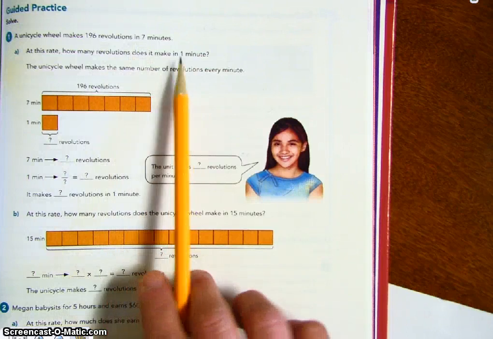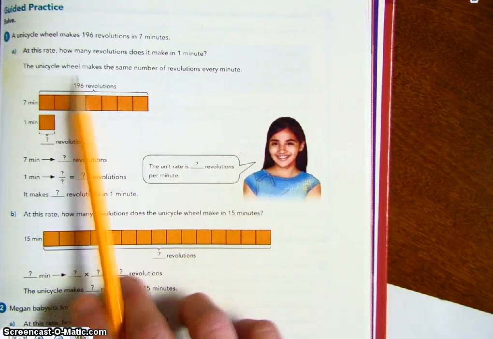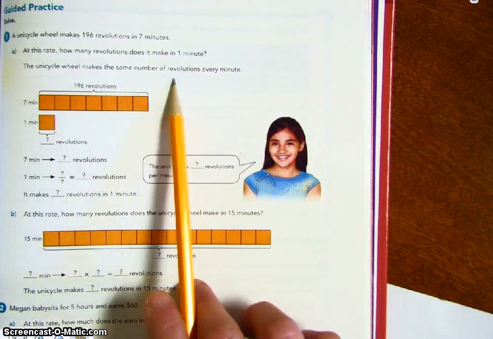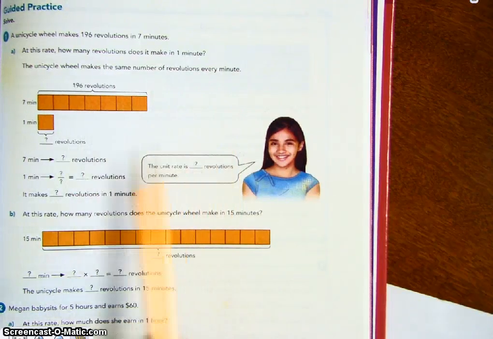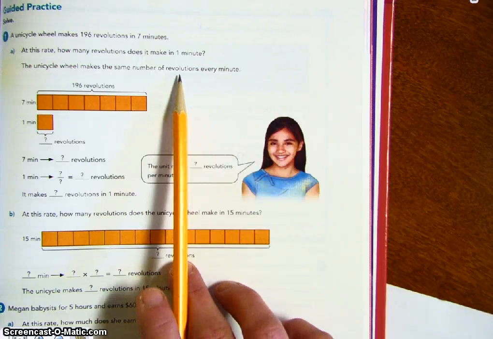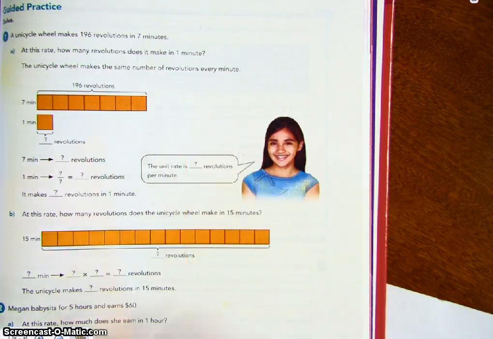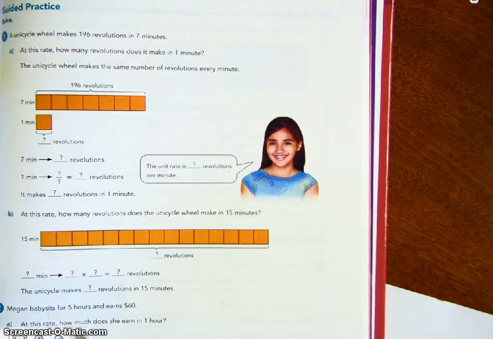It wants us to break it down to a unit rate of 1 minute. The unicycle wheel makes the same number of revolutions every minute, whether it's 7 minutes, 12 minutes, or 1 minute. Revolutions is just a long way to say how many times it goes around once. When your bike tire goes around 1 time, that's 1 revolution.